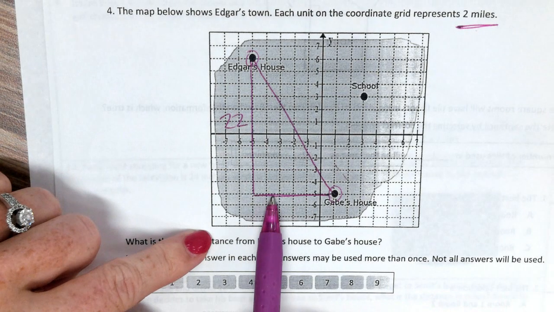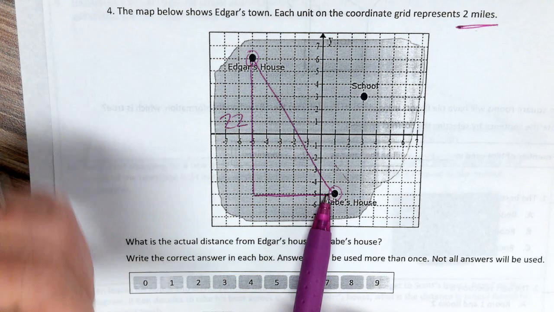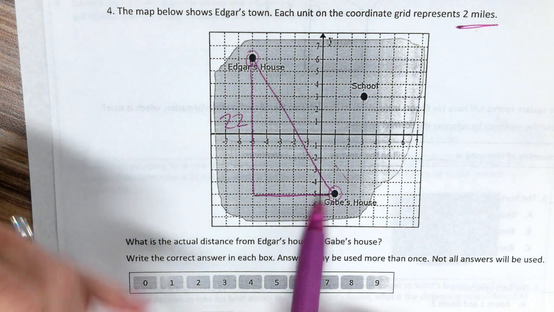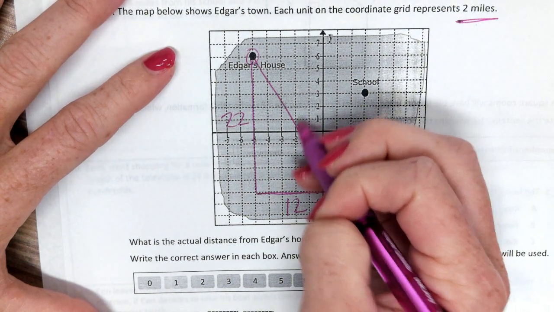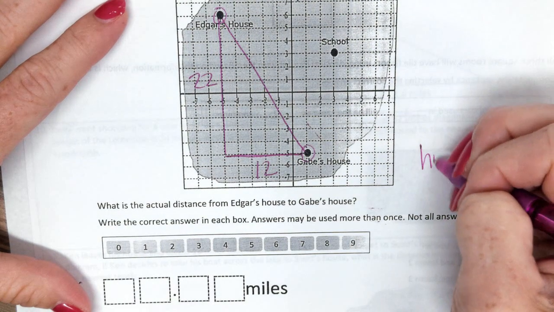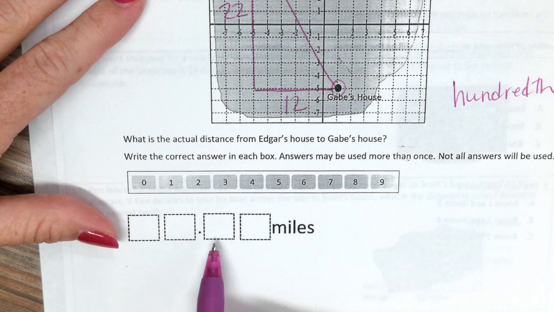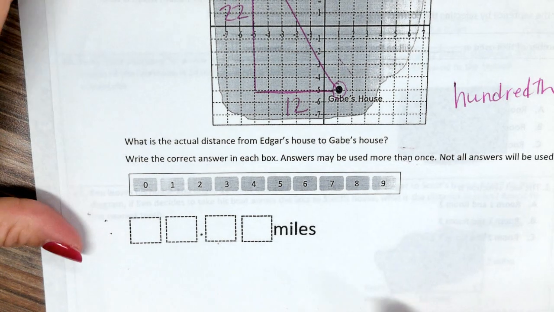It was 1, 2, 3, 4, 5, 6 units long, but each one of those is worth 2, so how far is it? 12. Now you're going to do Pythagorean theorem to solve for this side, and I want you to round your answers to the 100th place. If you don't round to the 100th, it's going to be wrong, because look, there's only 2 spots here. Make sense? Okay, go to number 5.